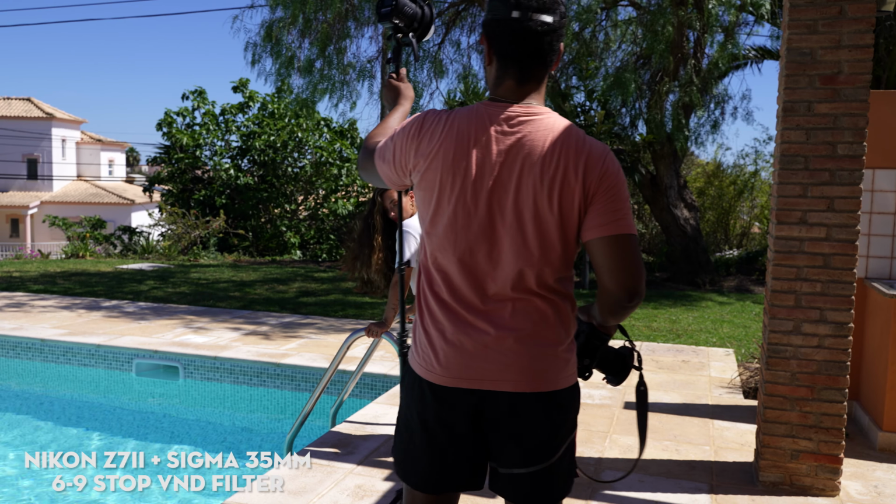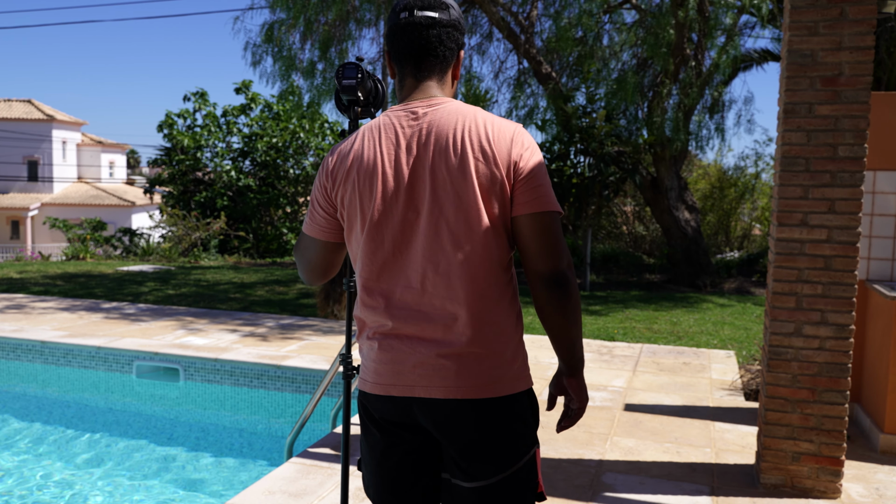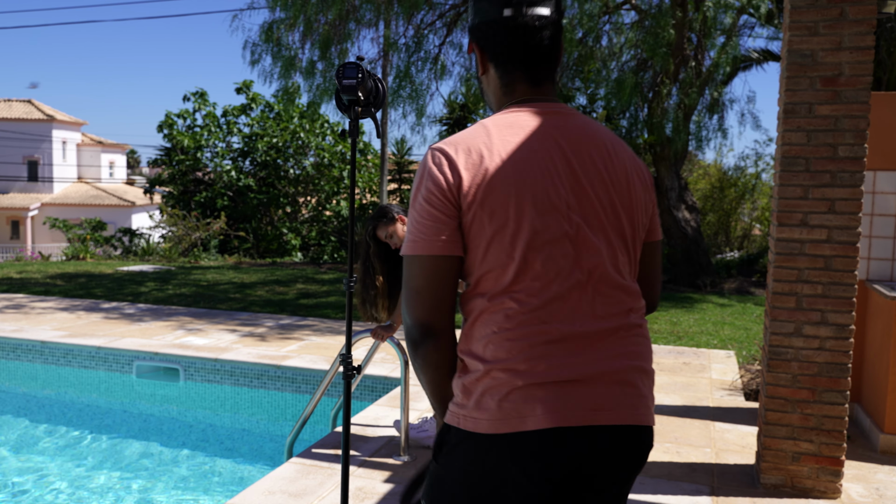Here we have one of my favorite lighting setups, which is a one light setup. I'm using the Godox AD300 Pro without any light modifier because the light was extremely harsh on this day, and I wanted to match the aesthetic by going bare bulb.